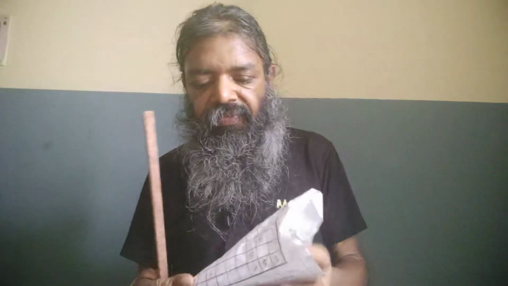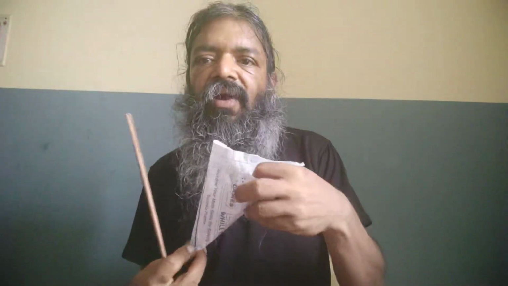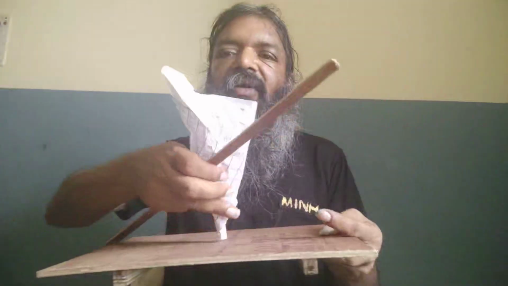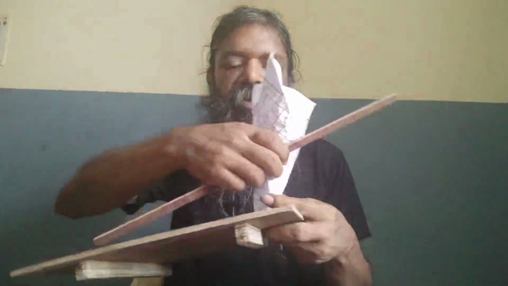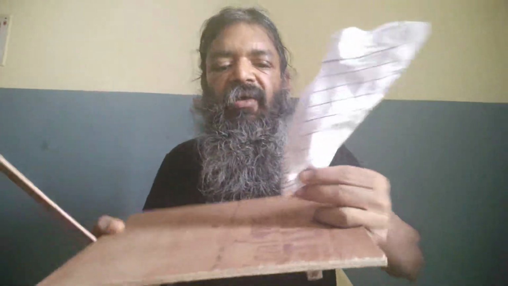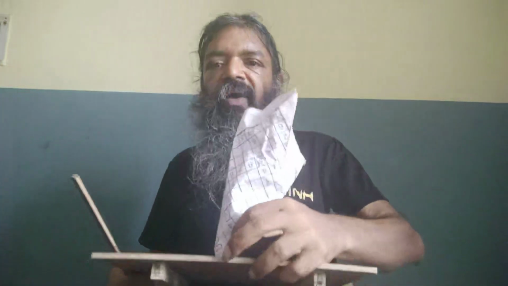If we see the cone, then at any point x comma y there is a height.